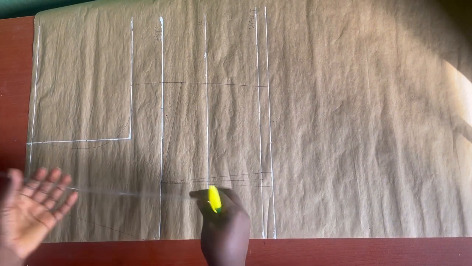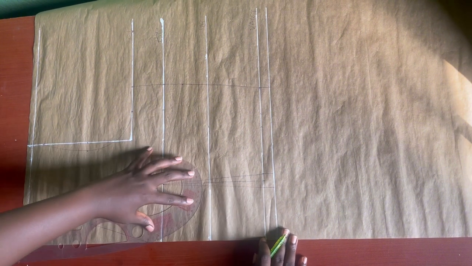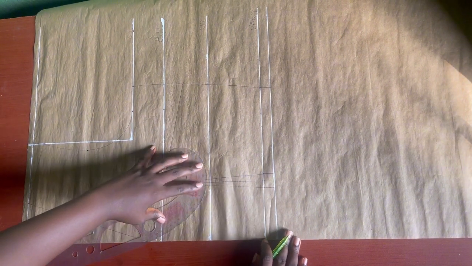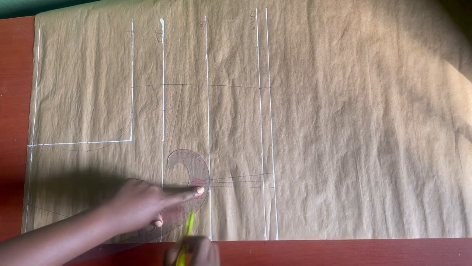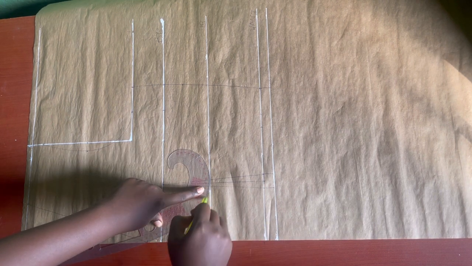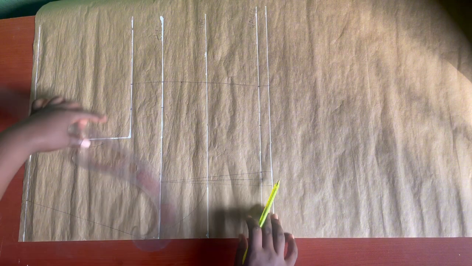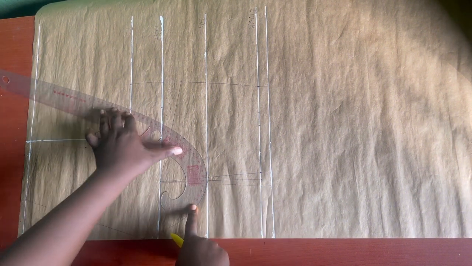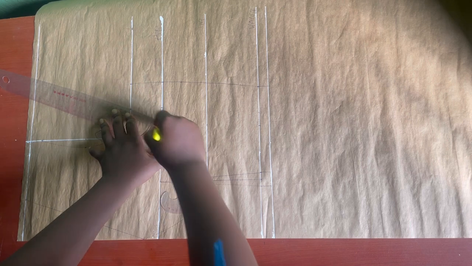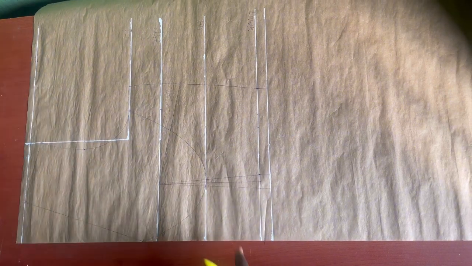Next, I'm going to make a curve from the neck depth round the under bust and back to the chest line. So I'm going to place my curve ruler this way. As you can see, I have the curve just sitting on the under bust line where I have the darts passing through. And after drawing the first curve, I'm going to turn my curve ruler around and I'll make sure that the curve ends on the chest line exactly where I have my bust circumference measurement marked.